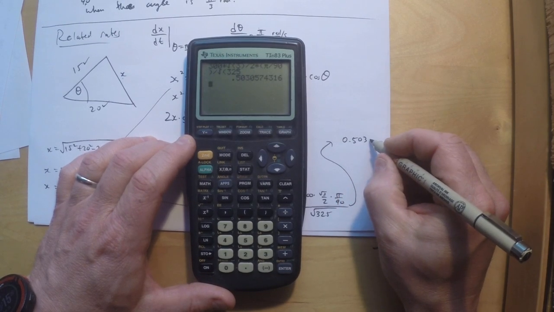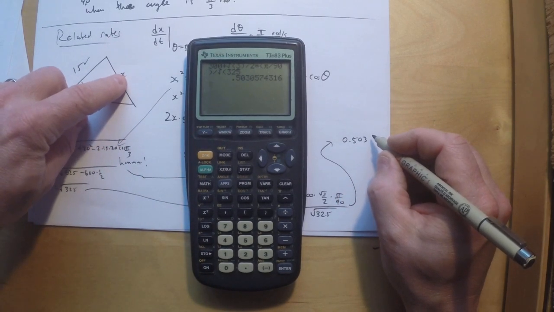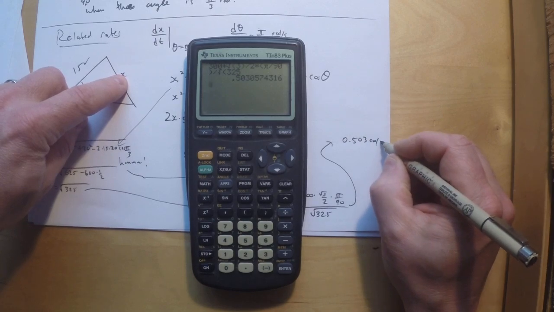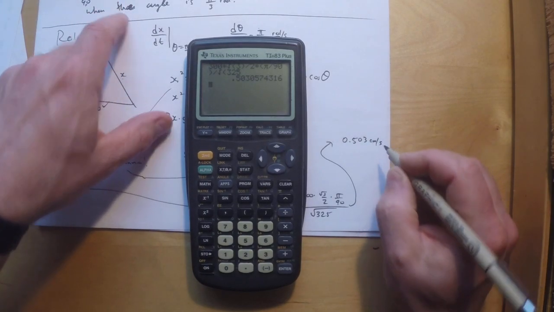0.503 blah blah blah, and the units on this, because we're finding side increase, centimeters per, and the units were seconds.